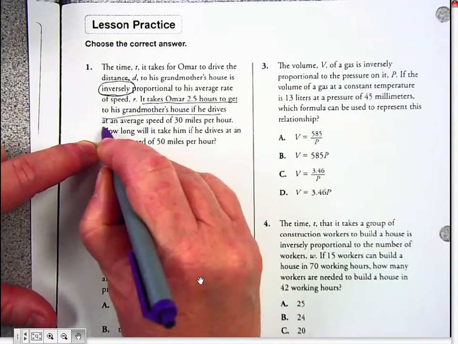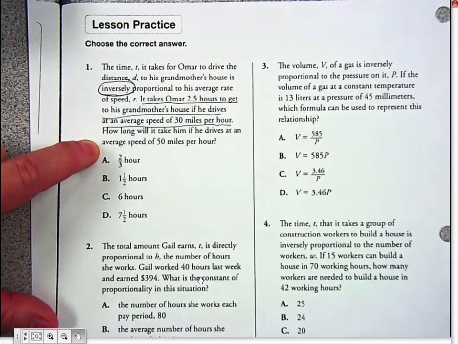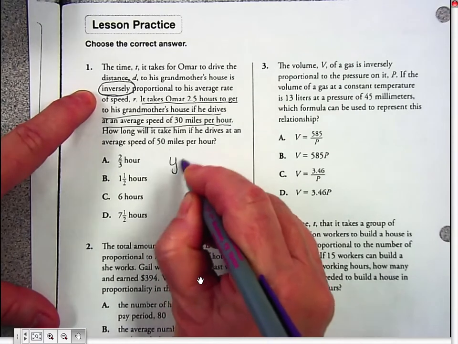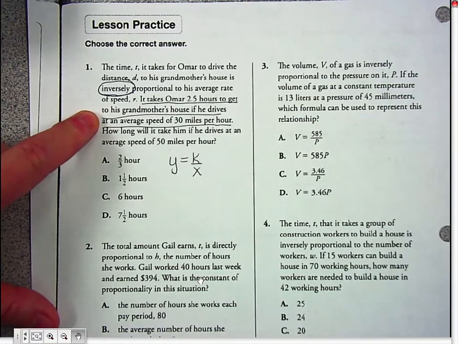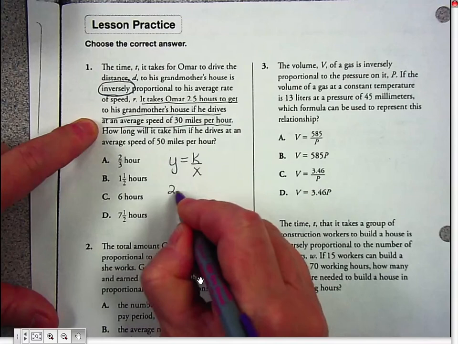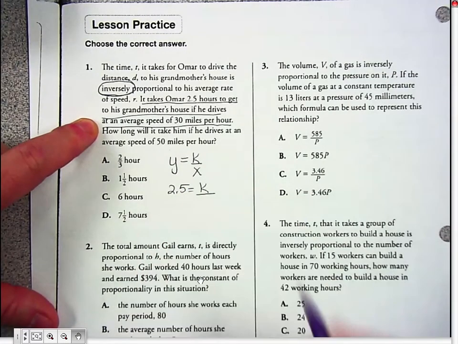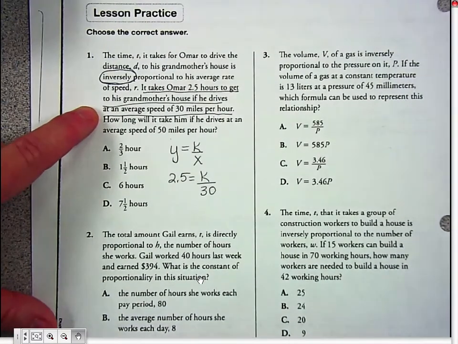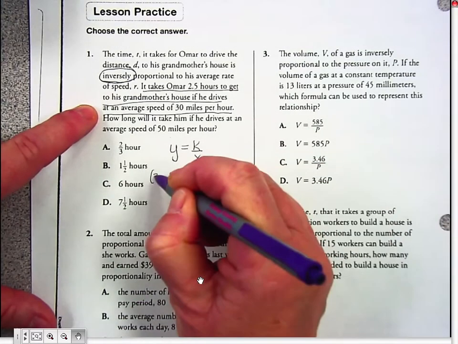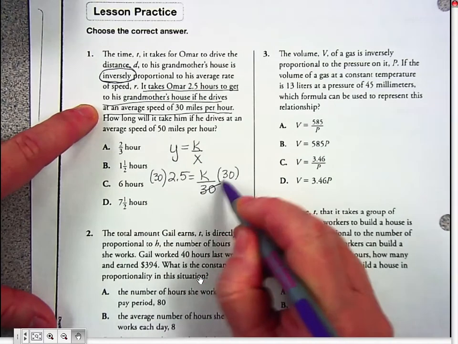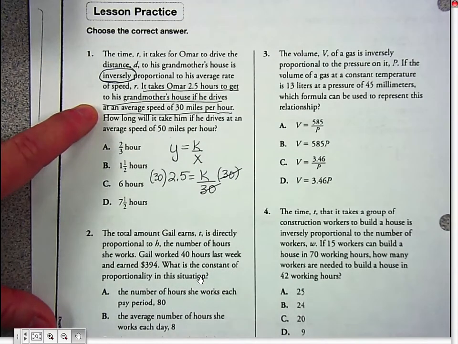It's a little harder when it's in a word problem, but we still use, for inverse, y equals K over x. It takes him 2.5 hours to get to his grandmother's house if he drives at a speed of 30 miles an hour. So y equals 2.5 equals K over 30. And then how do you find K? Multiply by 30. 30 times 2.5 is 75.